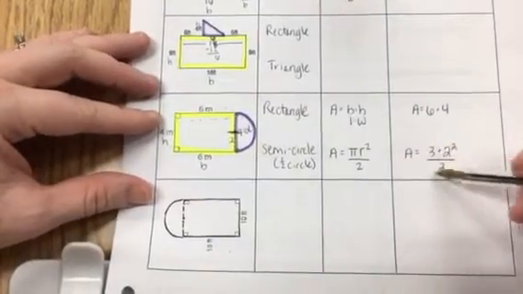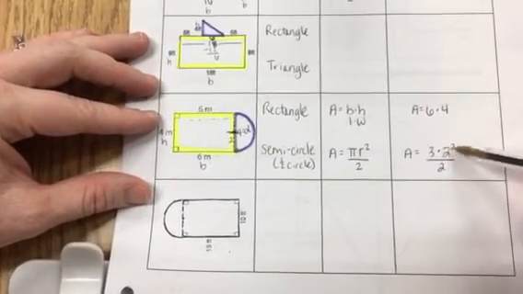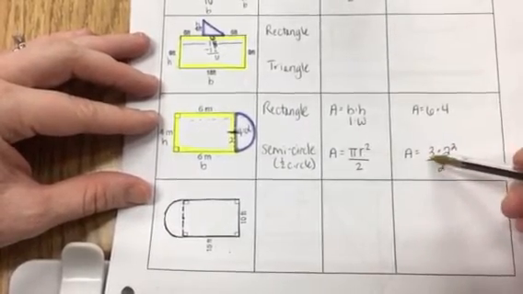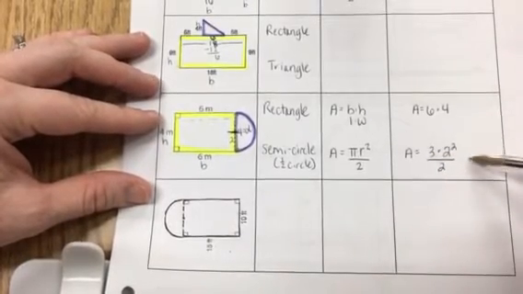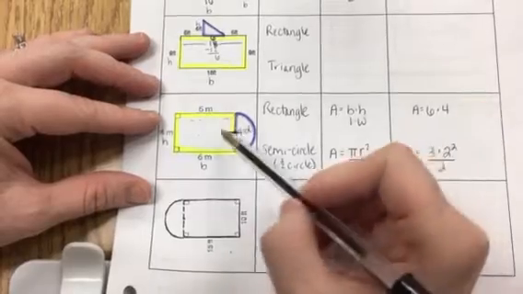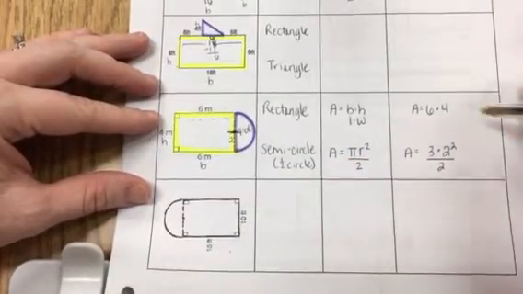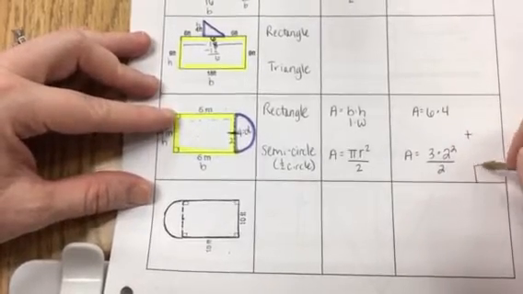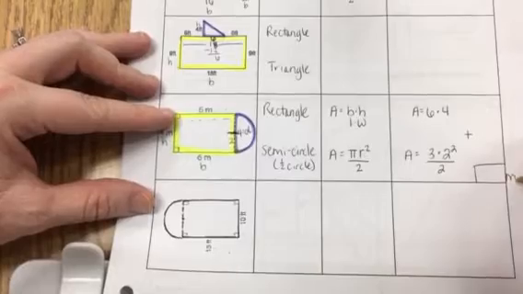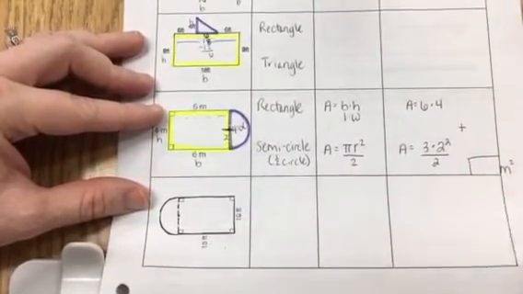So make sure you follow your PEMDAS order of operations rules. You want to do your exponents, 2 times 2, and then times your pi, all divided by 2. When you get your two areas, since neither shape is overlapping the other, you're always going to add them. You're going to take that answer plus that answer to get your total area, in meters squared. Okay, and you're going to do this one the same exact way.